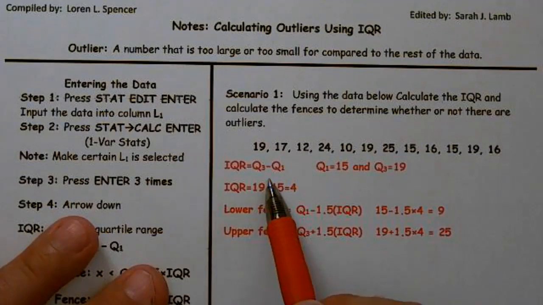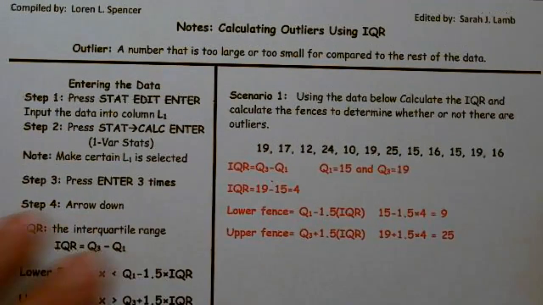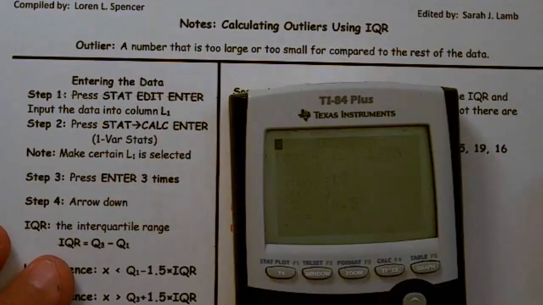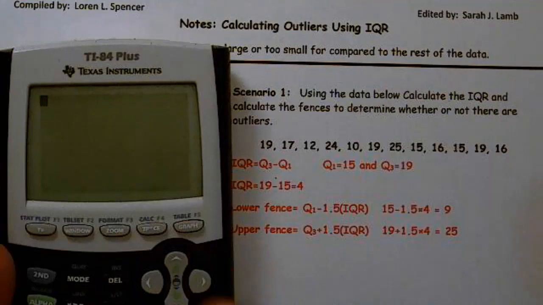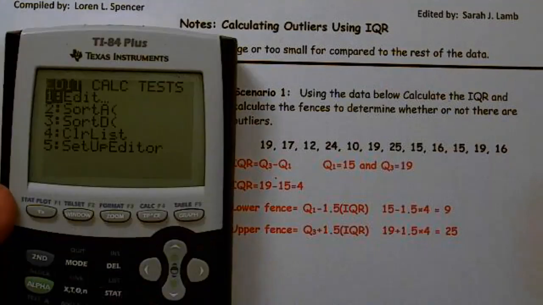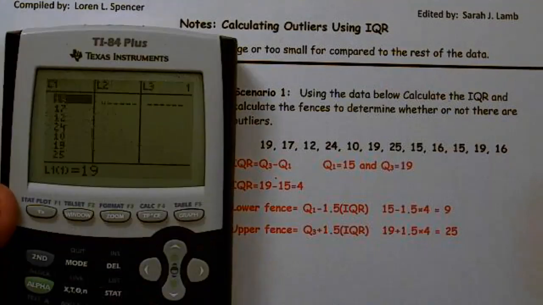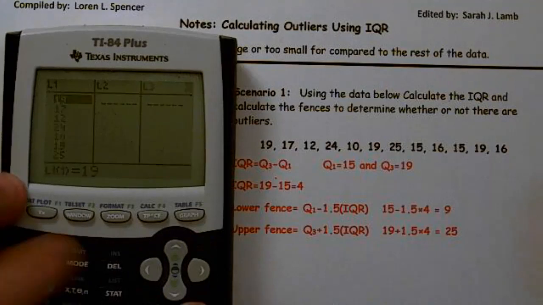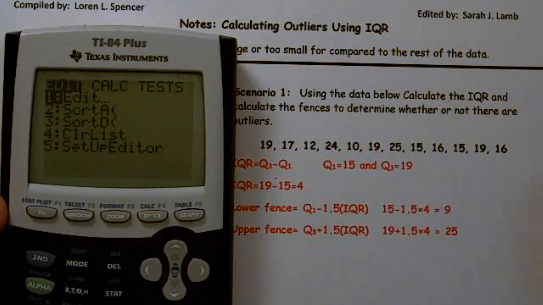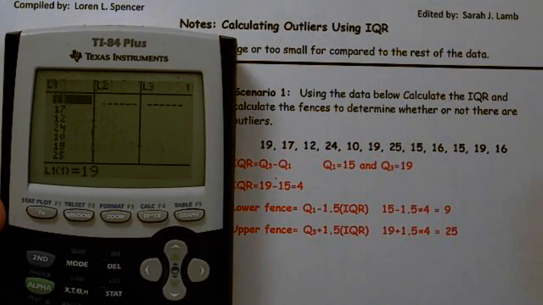All right. And we need to go ahead and enter our data. So I've already done that, so I'm going to speed through this really quickly. I want to press stat, followed by the word edit. I should back it up real quickly. Stat, edit's highlighted. I can go ahead and press enter. And so I enter all of my data, 19, 17, 12, all the way down. I've got my data entered.